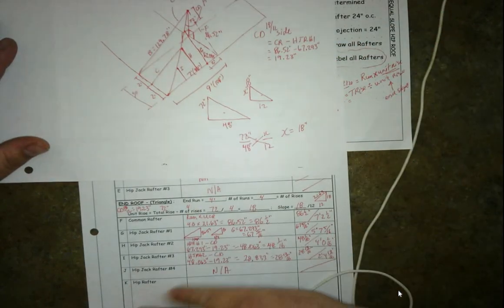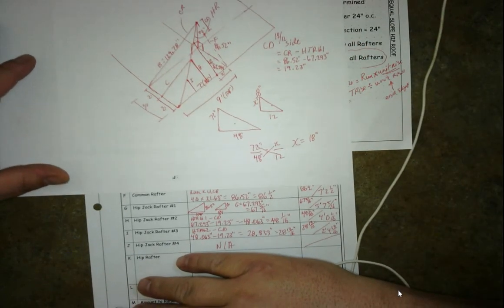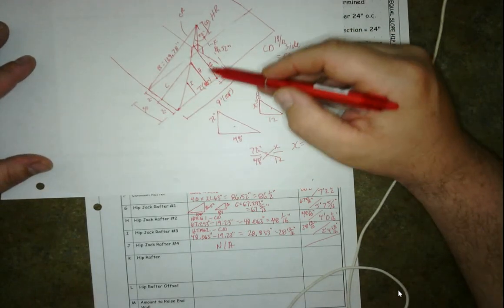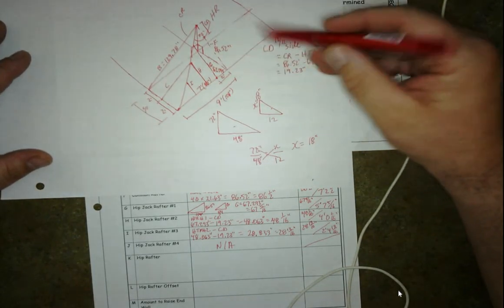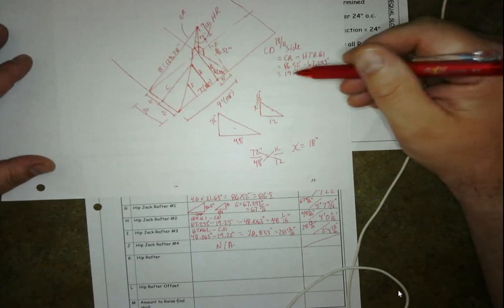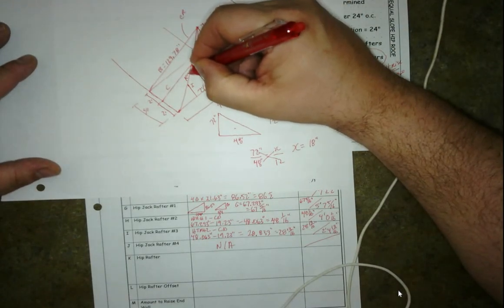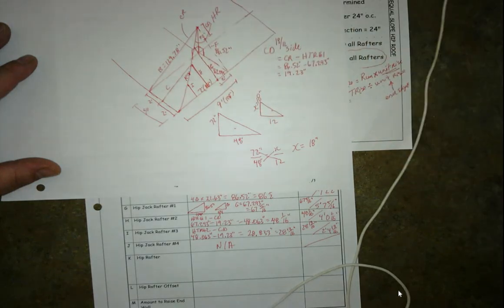Now that's pretty much done there, right? So hopefully that's kind of making sense. I think this drawing here, hopefully you could see it. It'll help us to get a lot of that math. So now we get to the hip rafter. So the hip rafter is basically this piece right here. That line right there. K.